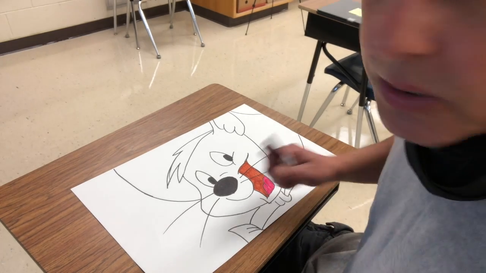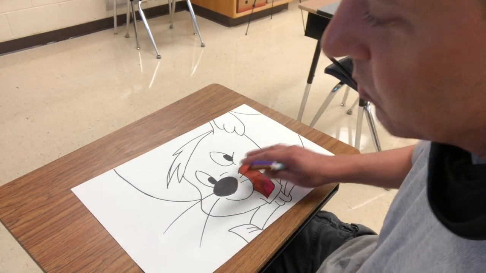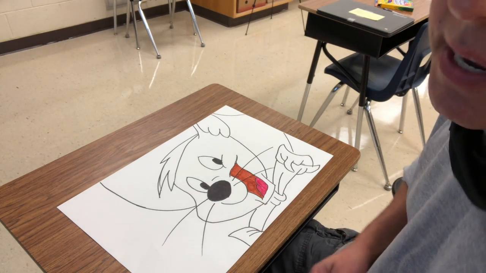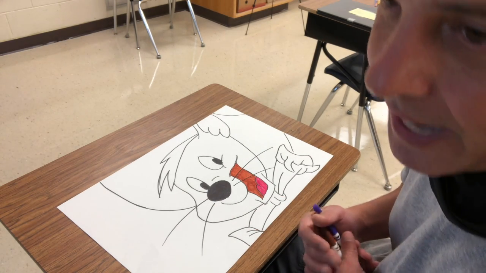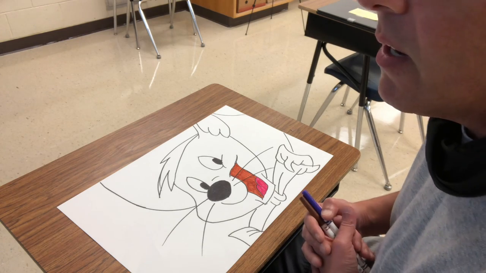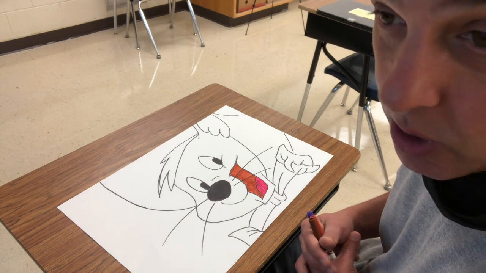Okay, now we're on to our background. So what we're going to do for the background is create some kind of a texture. Now there's two different ways you can do this. One is called hatching, one is called cross hatching. I'm going to show you the hatching, and then I'll show you the cross hatching.